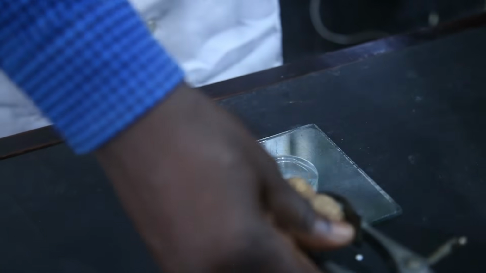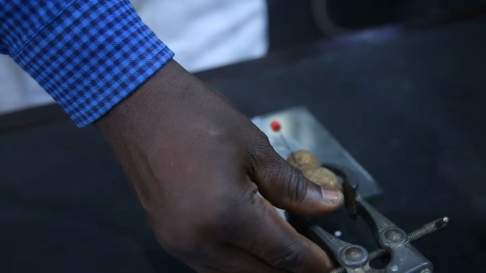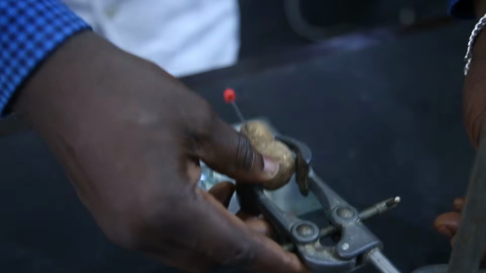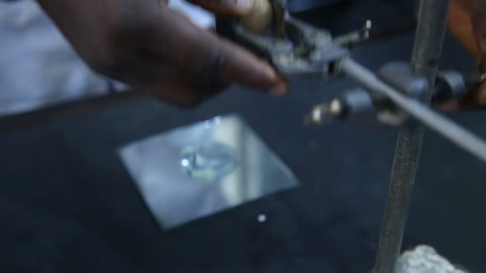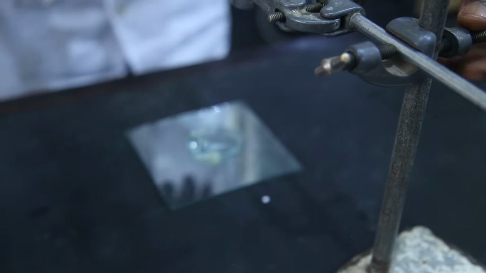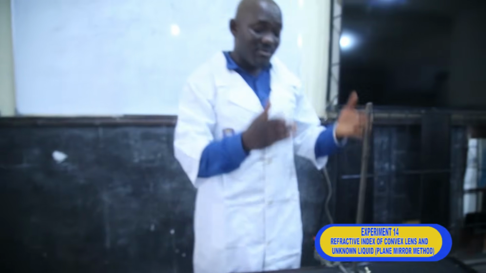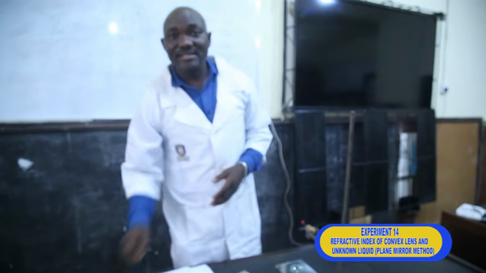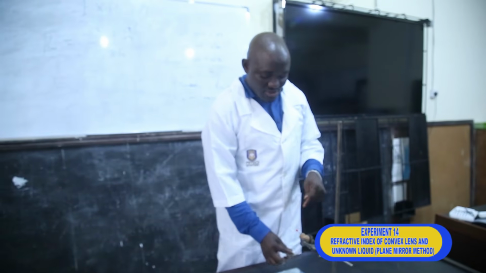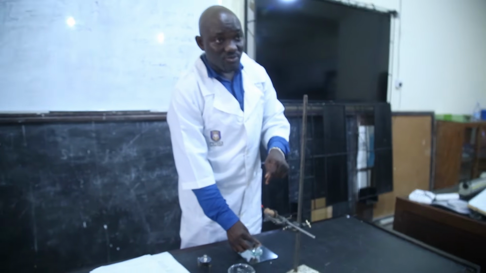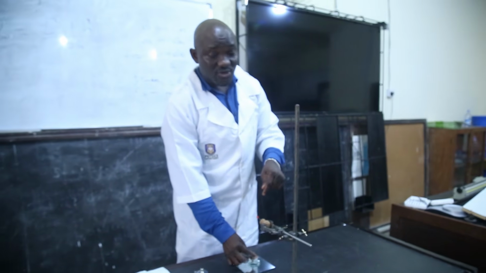Then you repeat what we did earlier, by moving it up and down, till you have your laterally inverted image, after you still remember, such that you are going to have the focal length. By the time you take it up and down, then you remove it, you use the plumb line to get your D1.